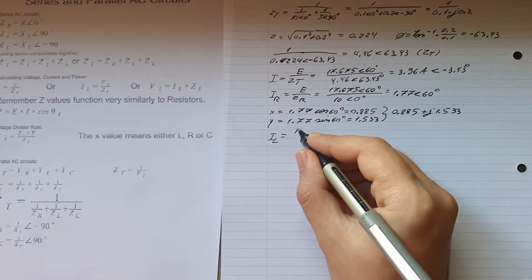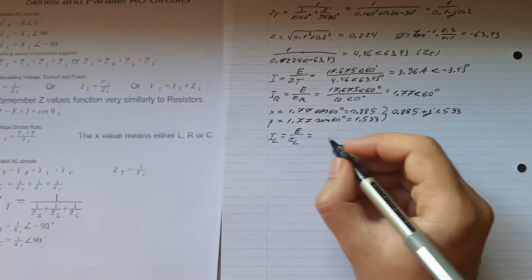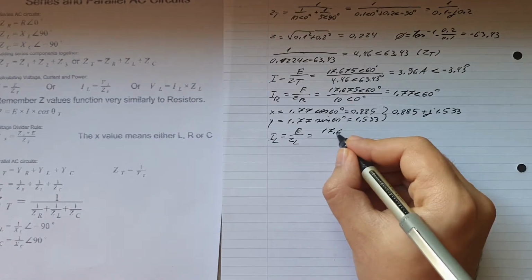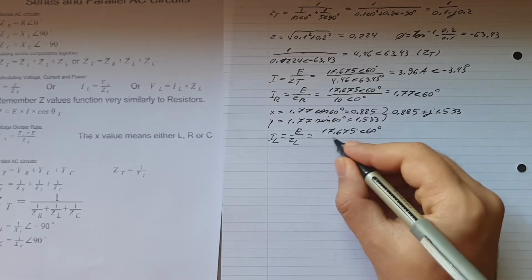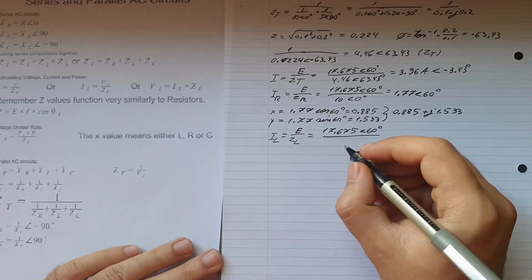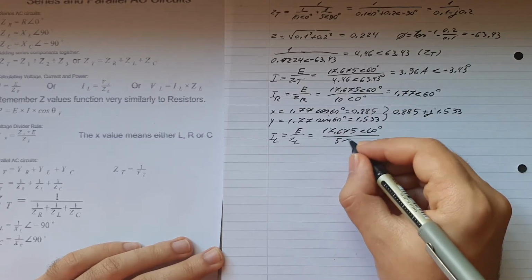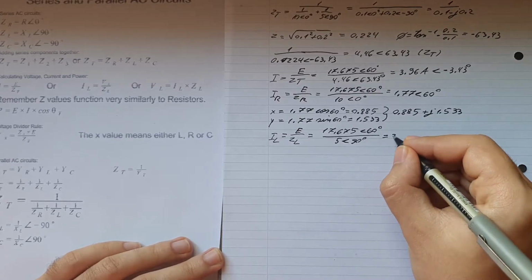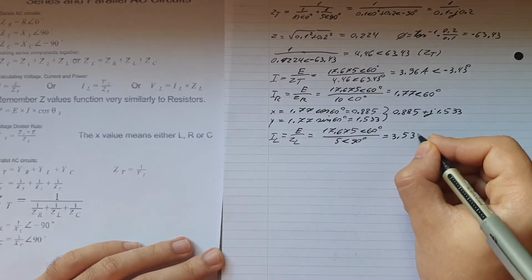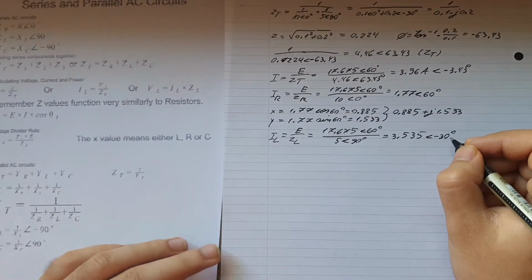IL will be equal with E over ZL, and that will be equal with 17.675 at an angle of 60 degrees divided by, it's got a resistance of 5, so ZL is 5 at an angle of 90 degrees because it's an inductor. And then that is equal to 3.535 at an angle of minus 30 degrees.